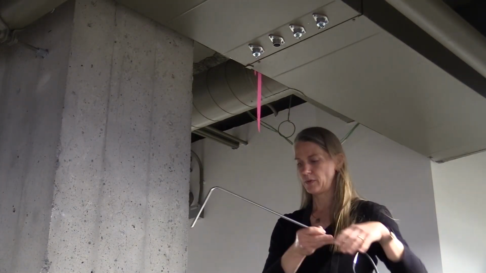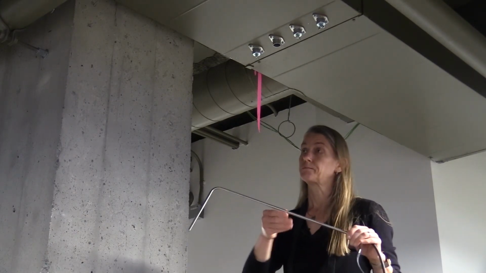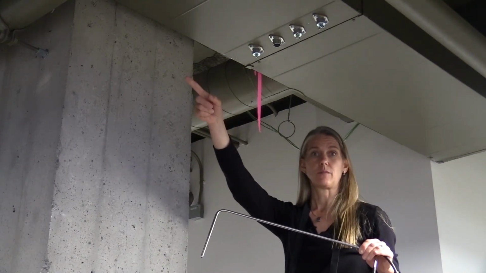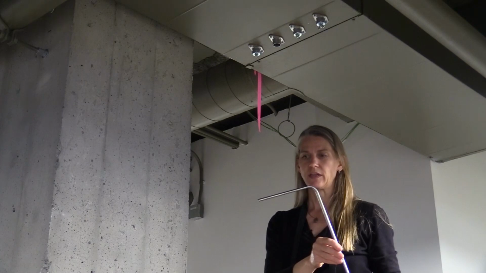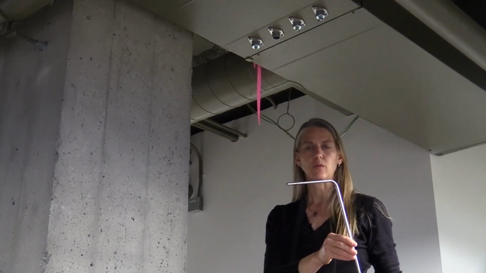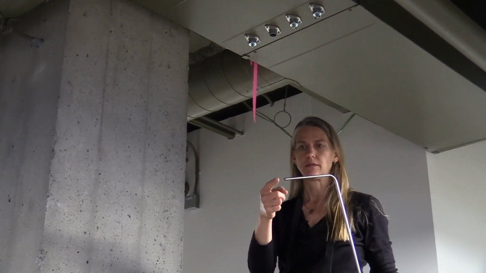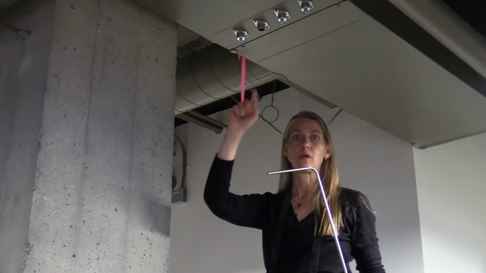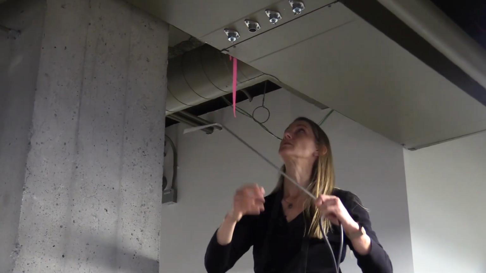And insert our pitot tube. With this duct, the airflow is coming from this direction. When we insert the pitot tube and take our reading, we want to make sure that the tip of the pitot tube is pointing towards the airflow.